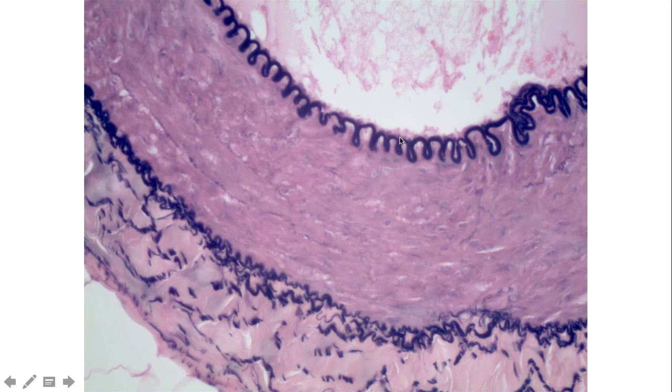The tunica interna or tunica intima is actually going to be inside that. And so this very thin pink layer that's just inside the purple line, this is going to be the tunica interna. This very, very nice, darkly stained elastic layer, this is going to be a nice characteristic of those muscular arteries.